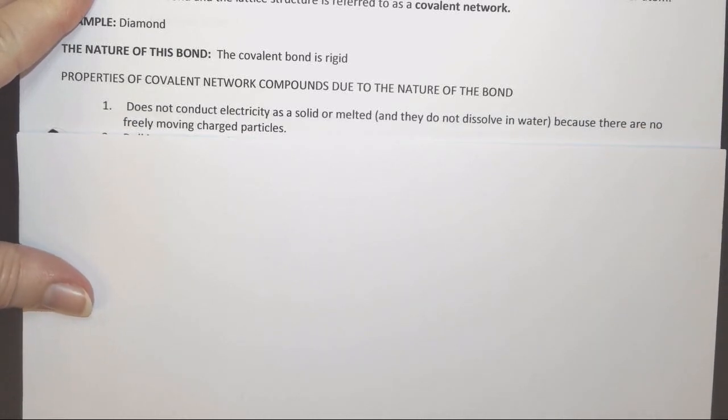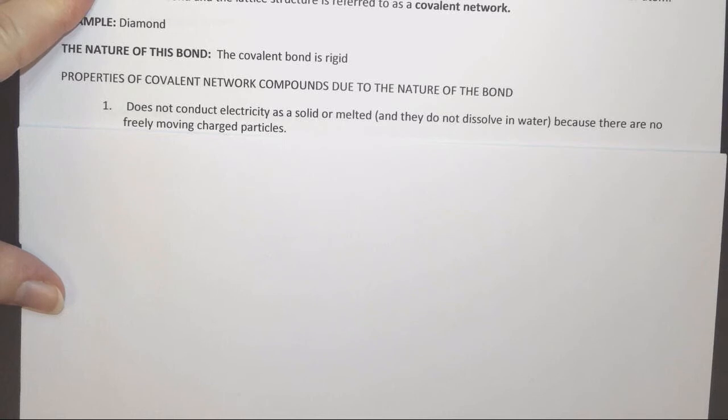Now for ionic compounds, we said that it did conduct electricity when it was melted. What if I melt a diamond? And yes, that's possible to do. You can melt a diamond. If it's melted and now those atoms can move around, do I have charged particles that can freely move? No, I still don't. Atoms are neutrally charged. So even melted, it is not going to conduct electricity.